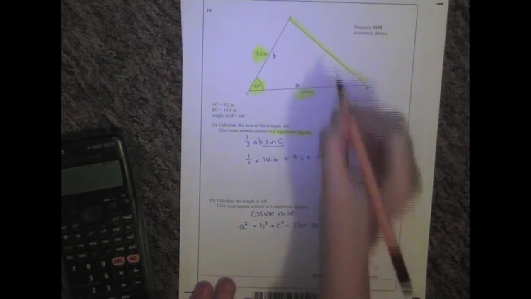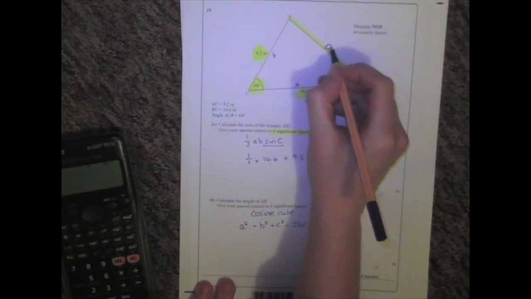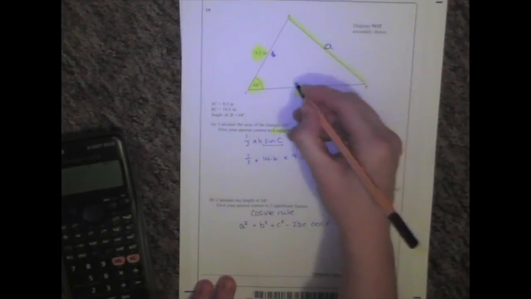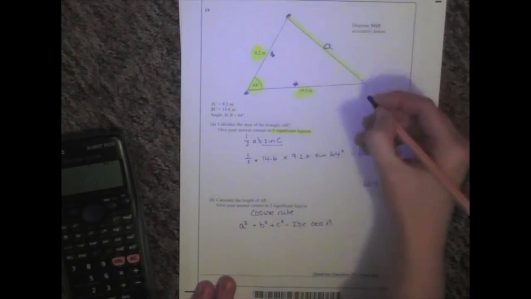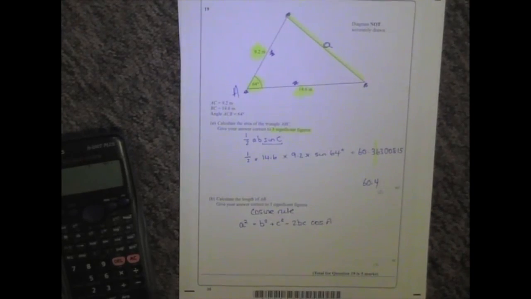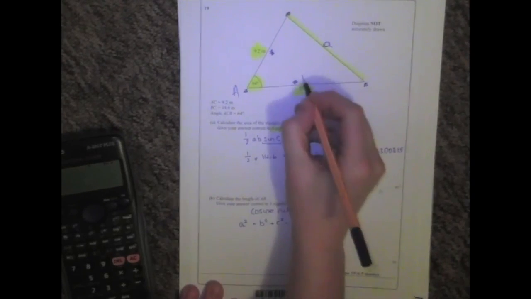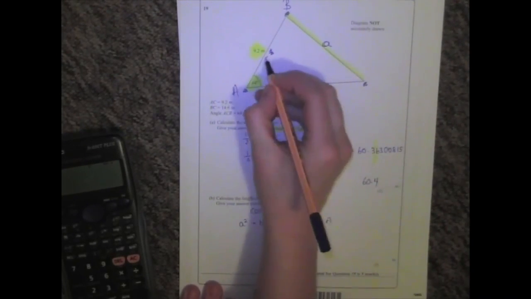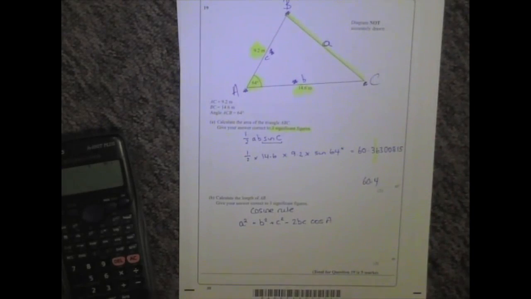So in order to do that, I want the side here that I'm after to be a. So everything else now I'm going to cross out. So all the labelling that was on there already I've just crossed out, and I've made the side that I want a, and opposite to that will be capital A. Now with these 2, I'm going to make one b, and opposite that a capital B, and c and a capital C.